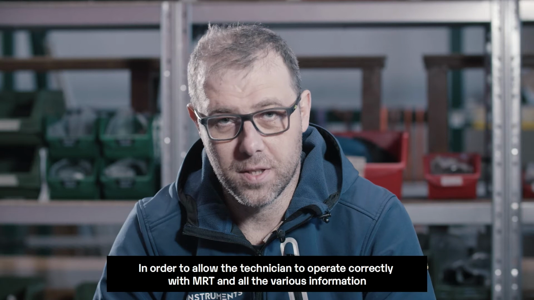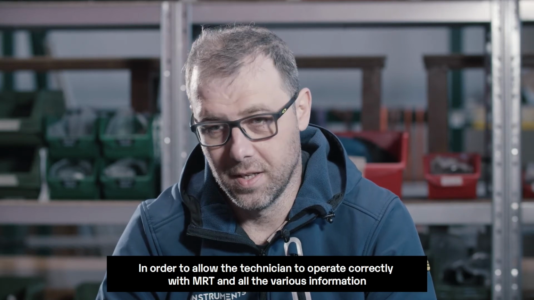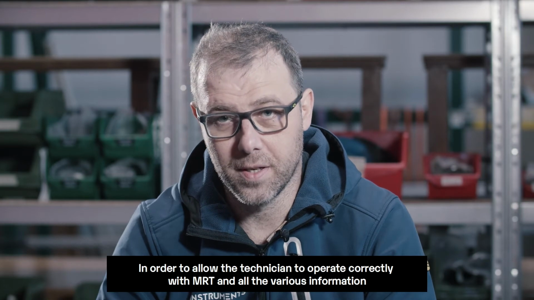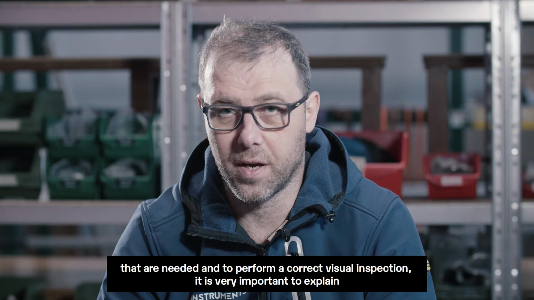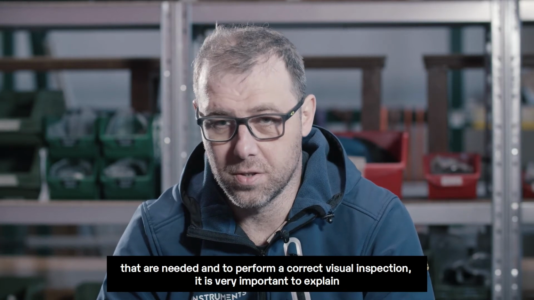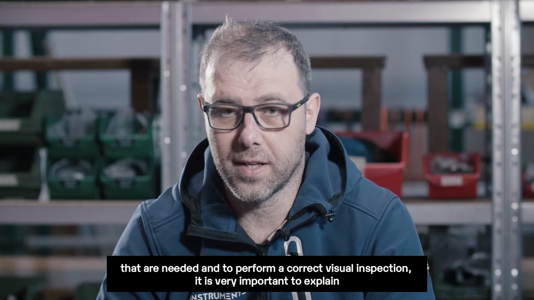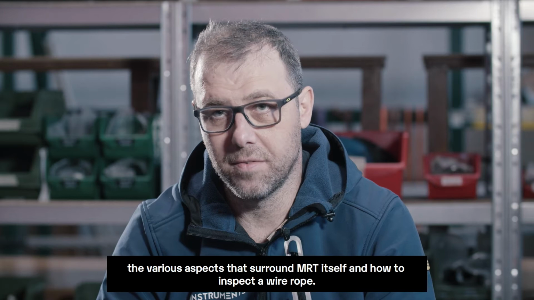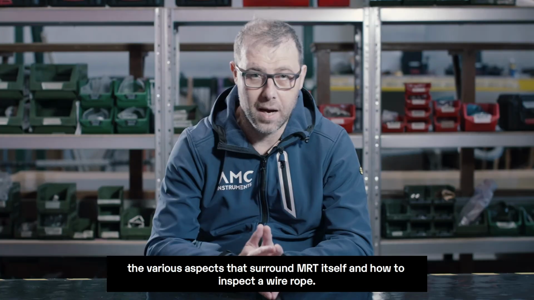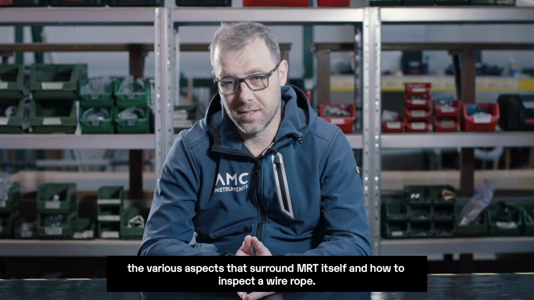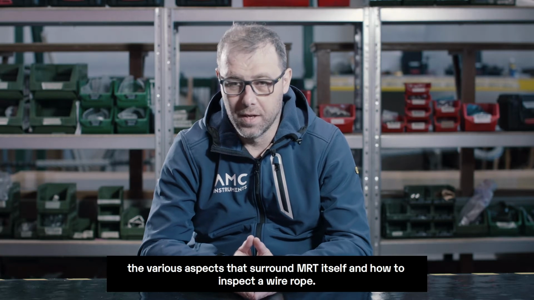In order to give technicians the possibility to correctly operate with MRT, together with all the various information that is needed to perform a correct visual inspection, it is very important to correctly explain the various aspects around the MRT itself, and how to inspect a wire rope.